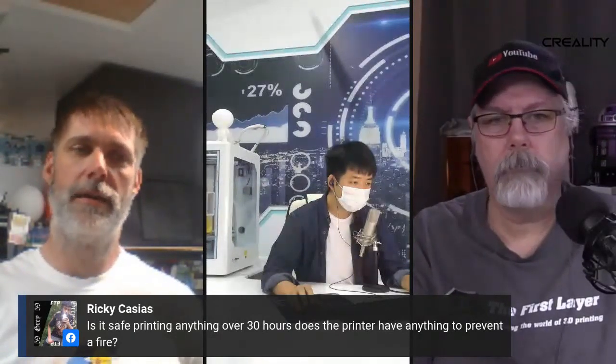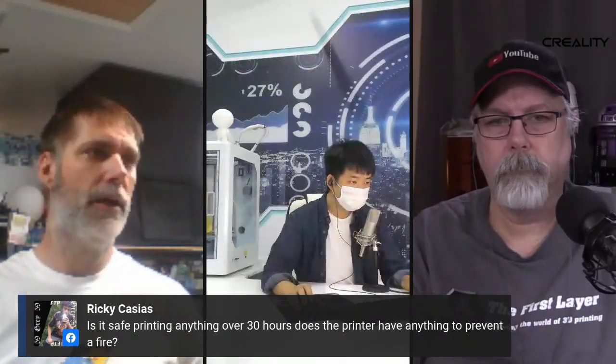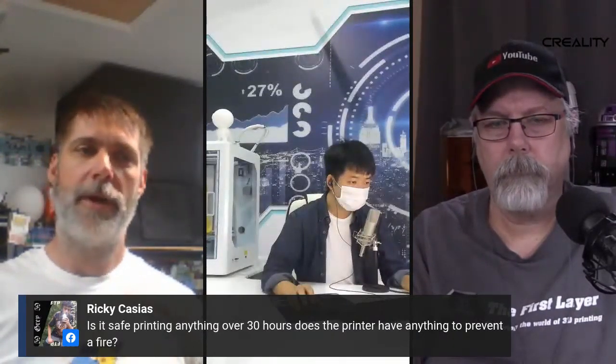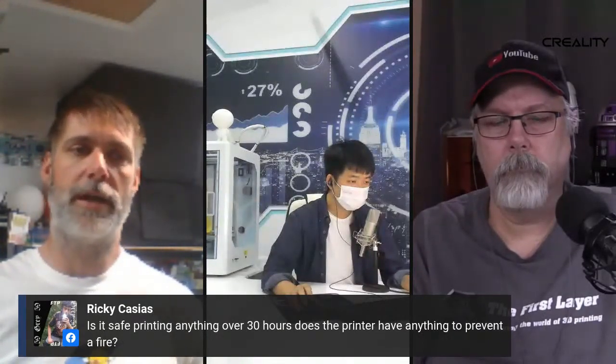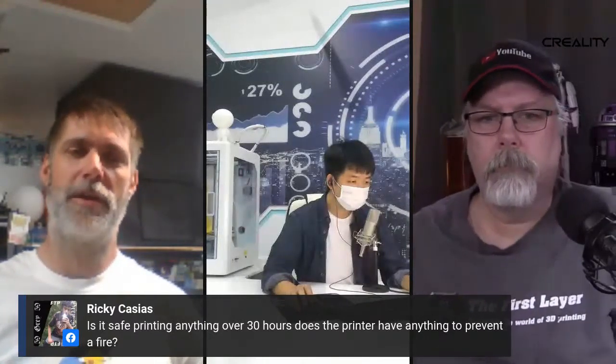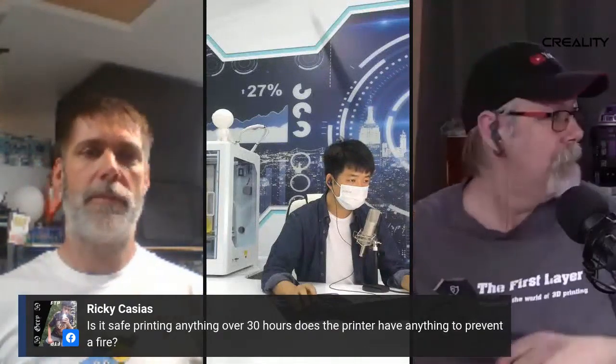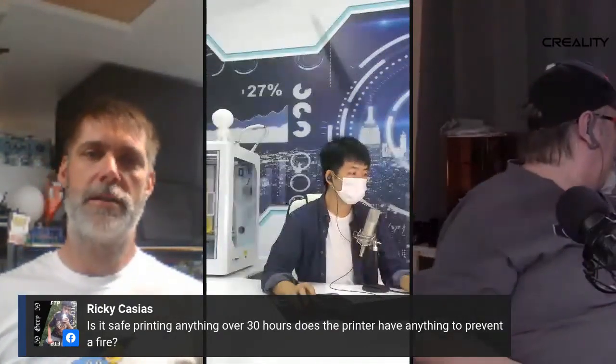Don't have it on a plastic table directly. At least have something that will stop the underneath from catching fire. And don't have it next to upholstery, drapes, or another flammable item. That being said, I run my printers without losing any sleep for up to a week at a time, literally in one print. Some people are like, you print for a whole week? I mean, you've got to have some big prints to do it. But yeah. So yes, they have protections.